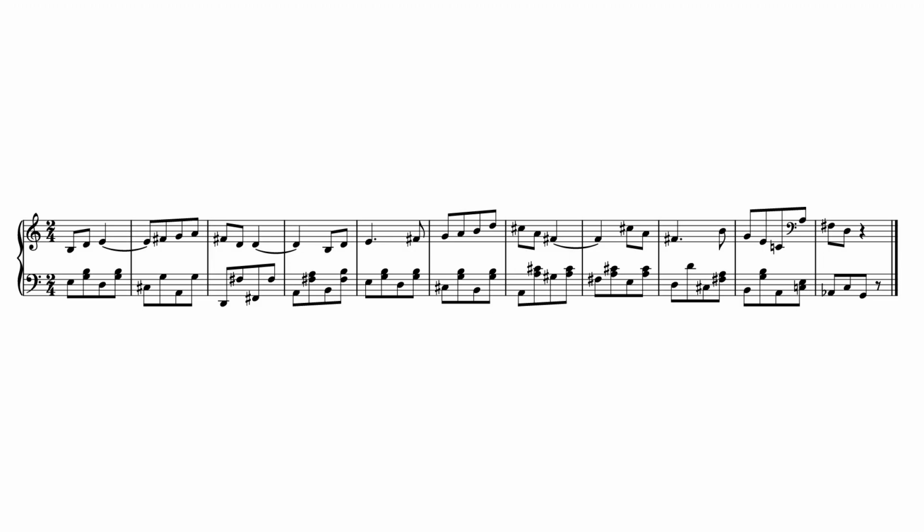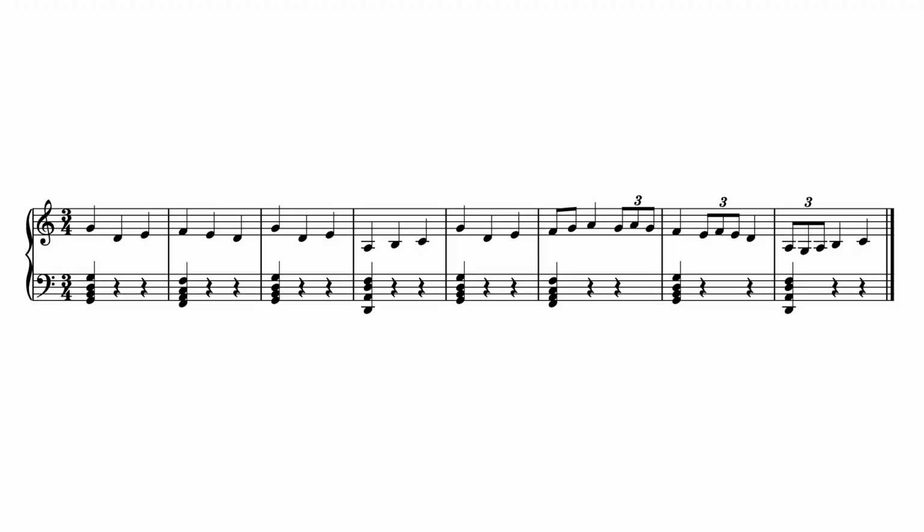G Mixolydian returns at score number 5 with the third theme. This is harmonized very simply with major 1s, subtonic 7s, and minor 5s. This may look like a simple common practice harmonization, but it doesn't sound like it. It sounds modal because there are no leading tones.